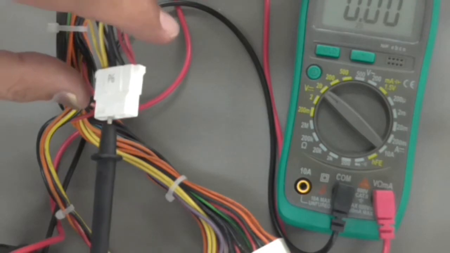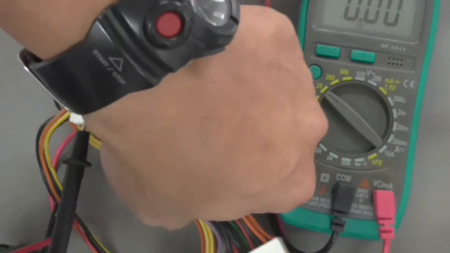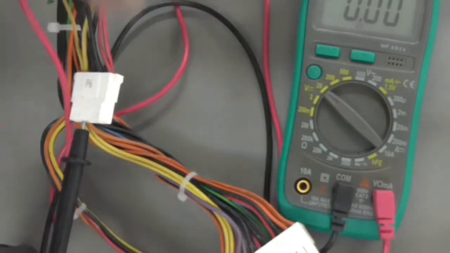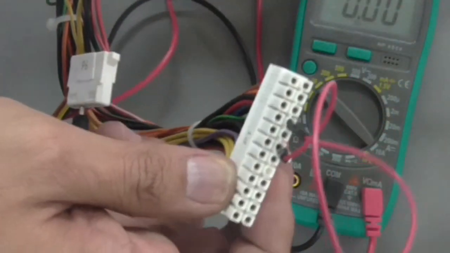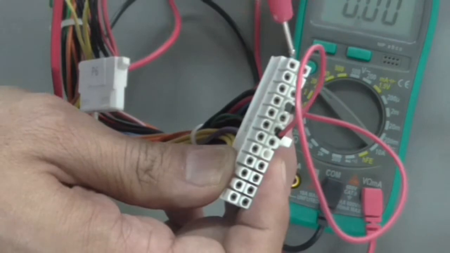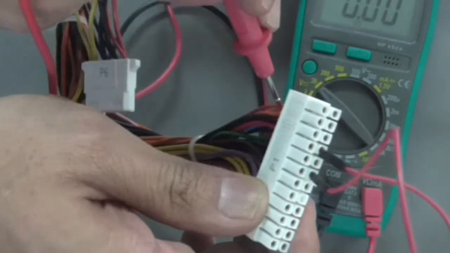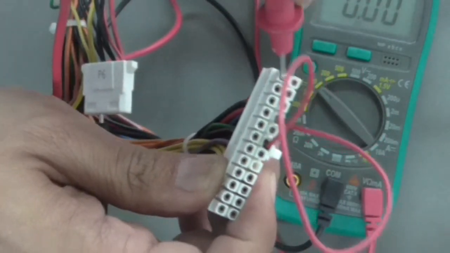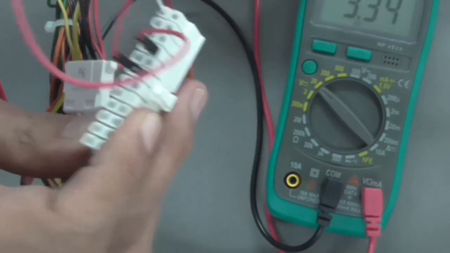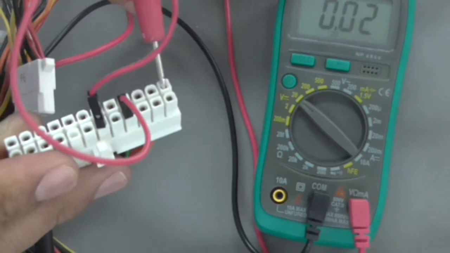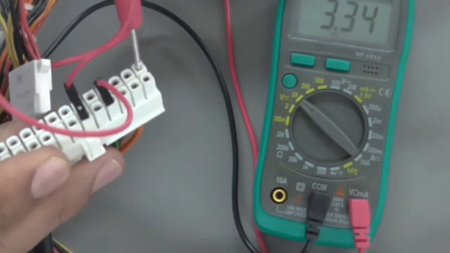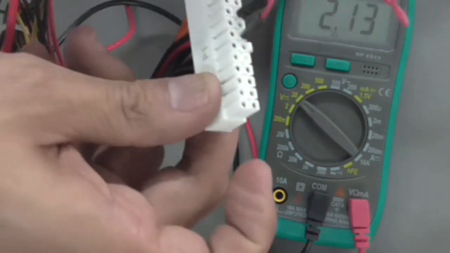Okay, so I'll put the black on the other side so that I can demonstrate the color orange. Any common ground you can use in terms of the power supply, so they are all connected. So I'll pick the orange here. What's the value of the orange? In our tester, it's around 3.3. Okay, so that's orange.